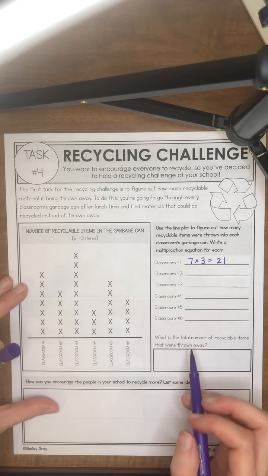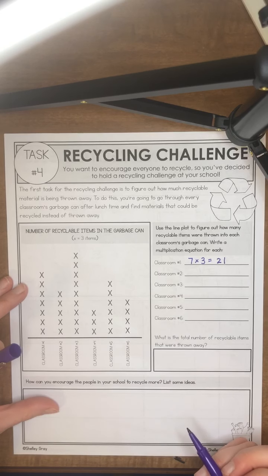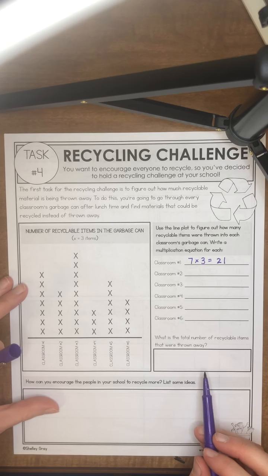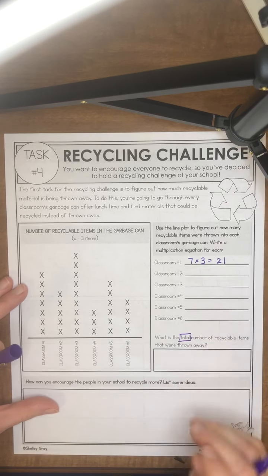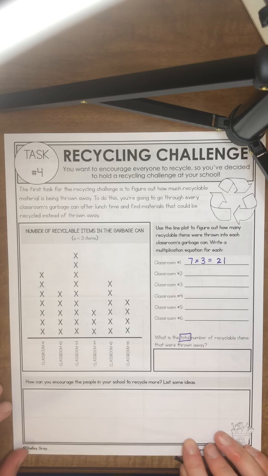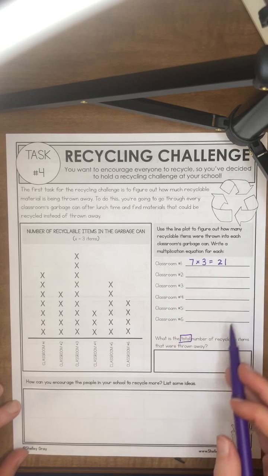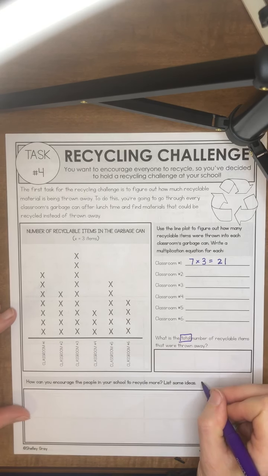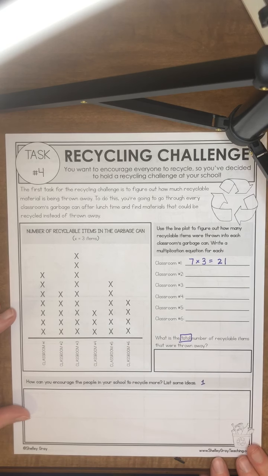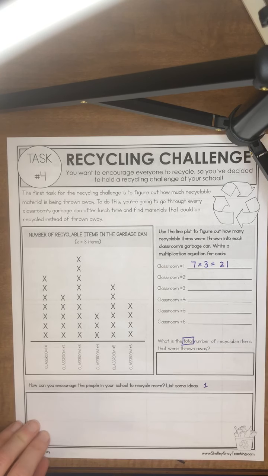Then you're continuing on looking at this line plot. What is the total number of recyclable items that were thrown away? Again, we're looking at this to tell us what operation we are doing, because we're taking information from our equations in the previous problem. How can you encourage the people in your school to recycle more? If you could come up with even just 1, I will mark it as done, okay?